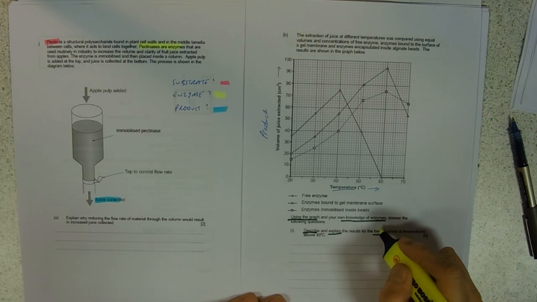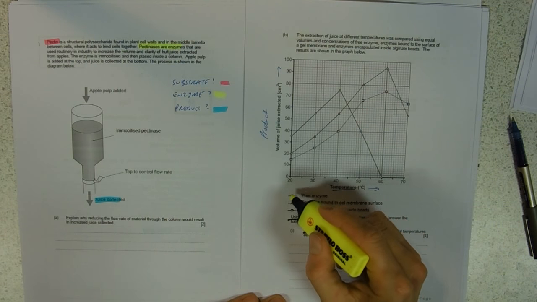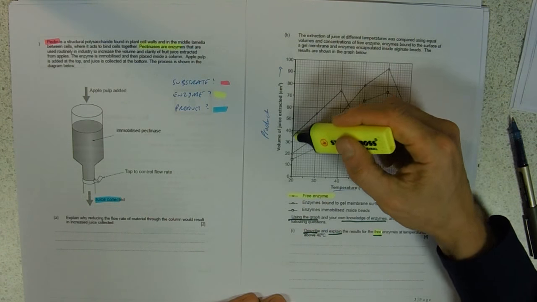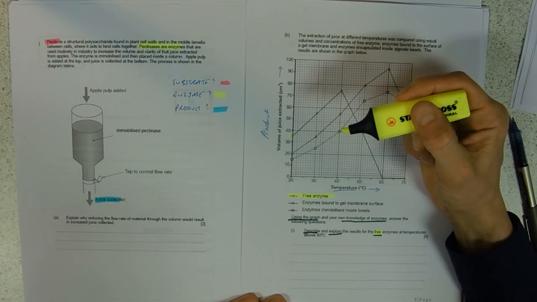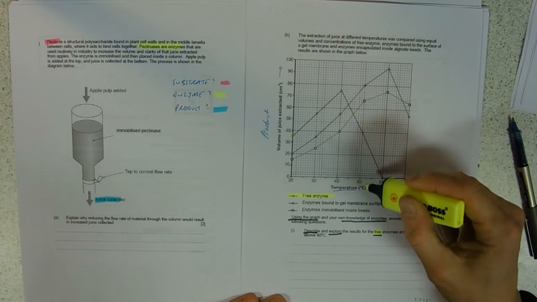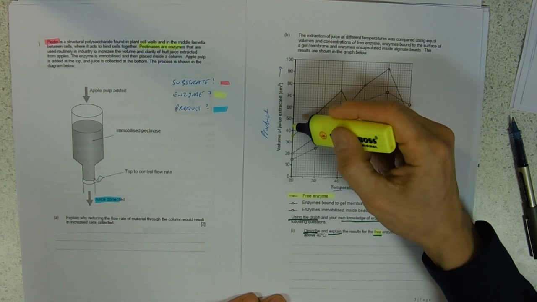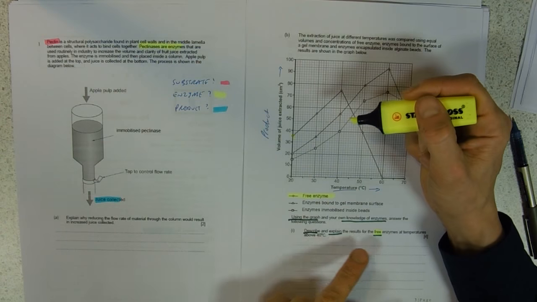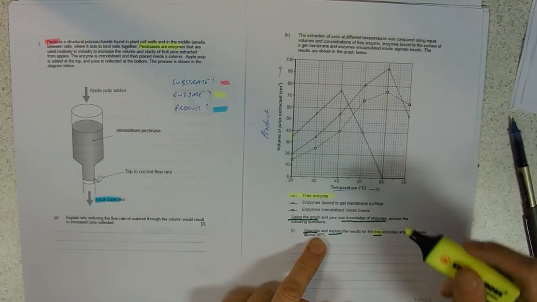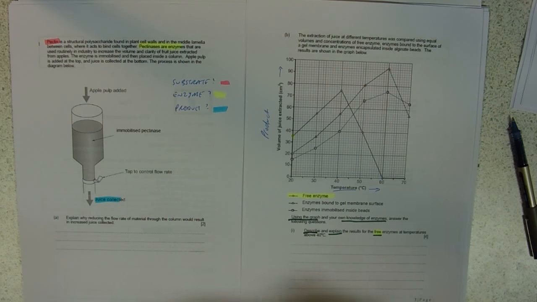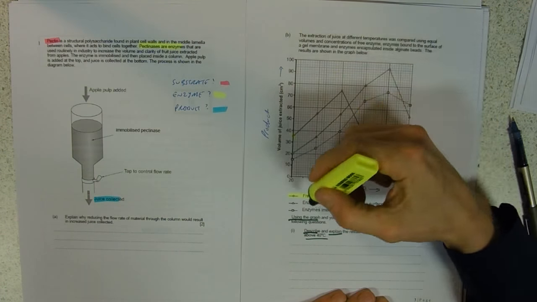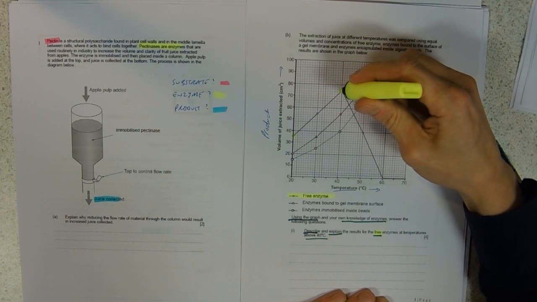So, which one is the free enzyme? It's that one. So that one, what happens to it? Describe it. So temperature of 20. But we don't need that. Above 40. So the free one above 40.